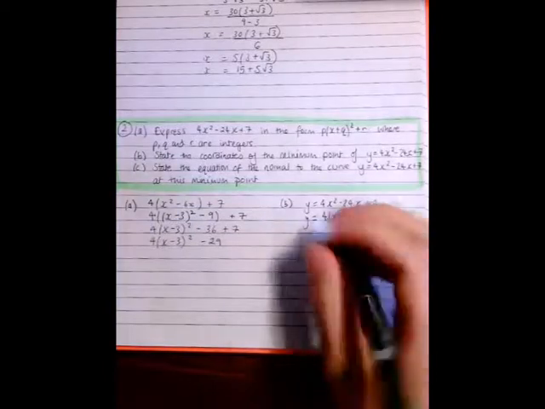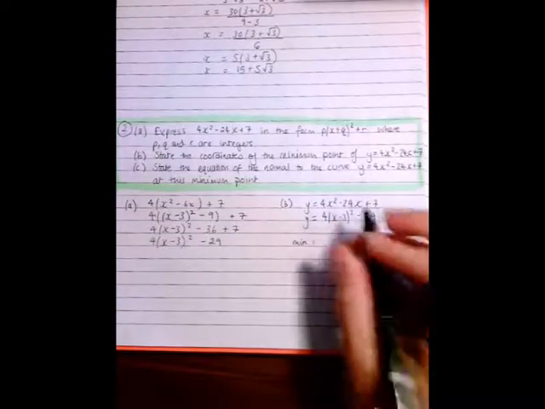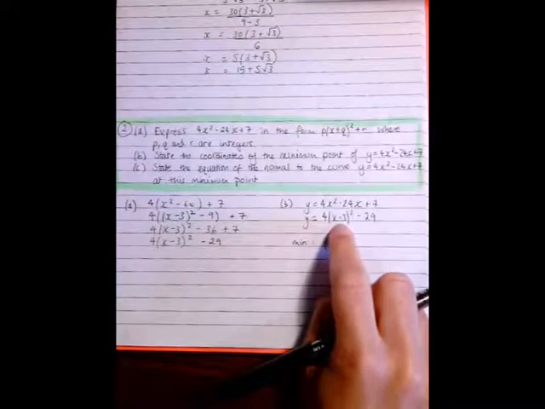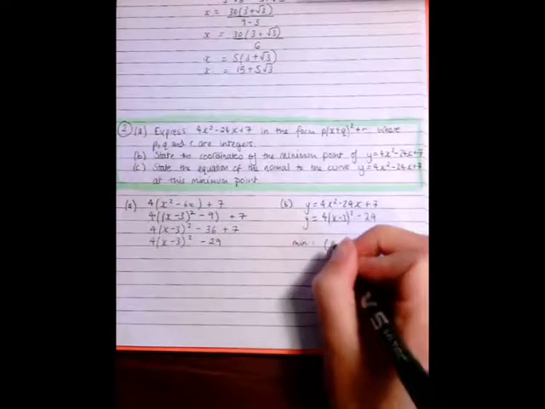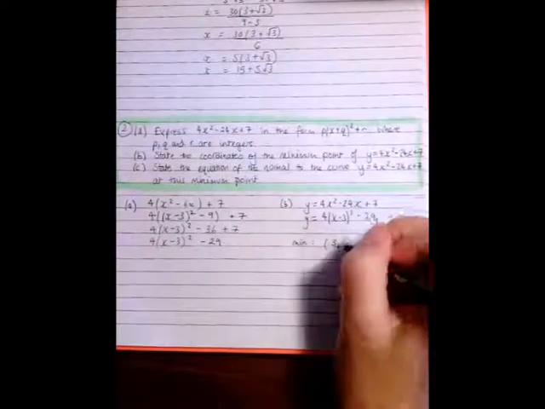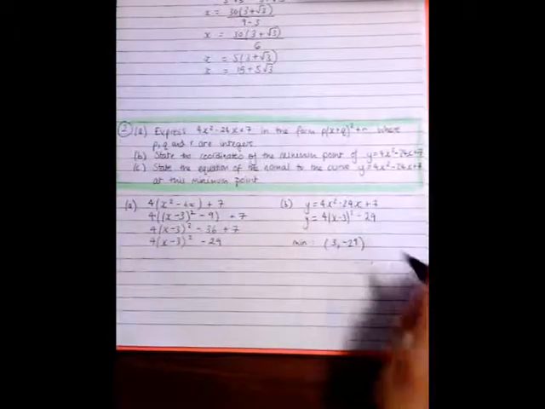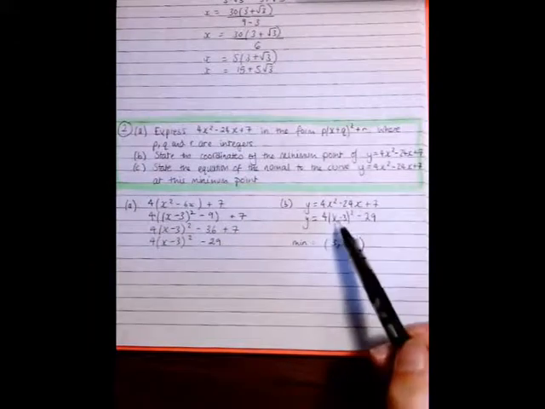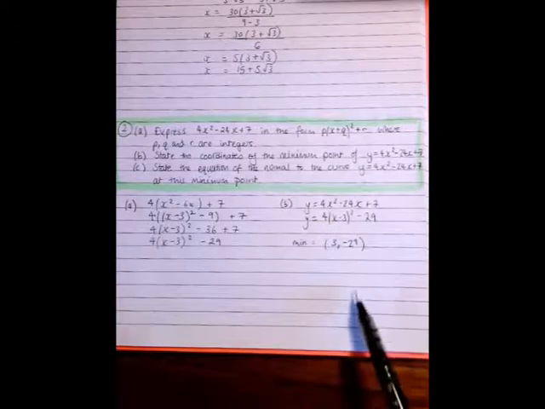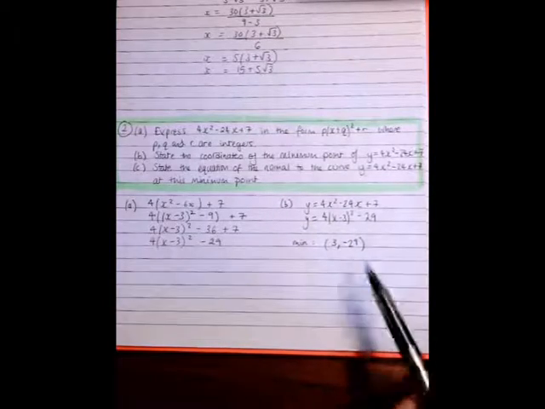So the minimum point will be the solution of this bracket, so for it to be equal to 0, so it's always essentially the opposite of the value here. So because it's -3, x would be 3, and then the y value stays the same as -29. It's very similar to graph transformations, thinking about how this would move 3 across and then 29 down. That would get you to your minimum point.